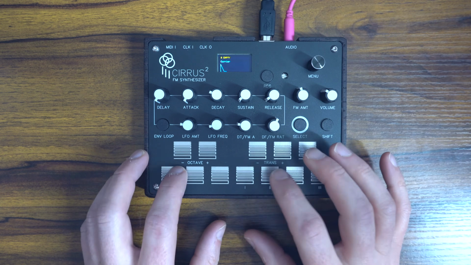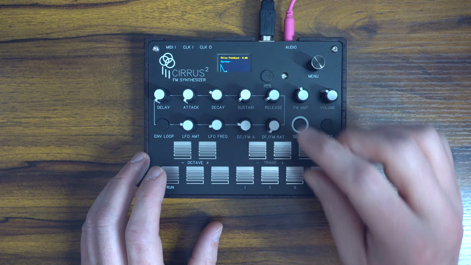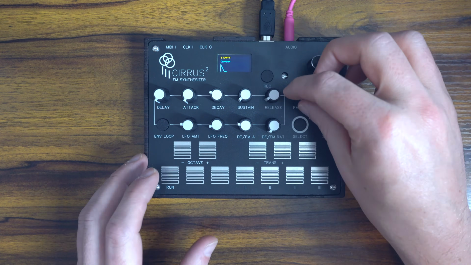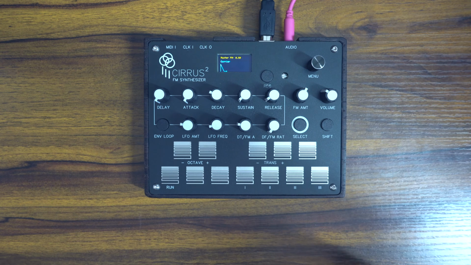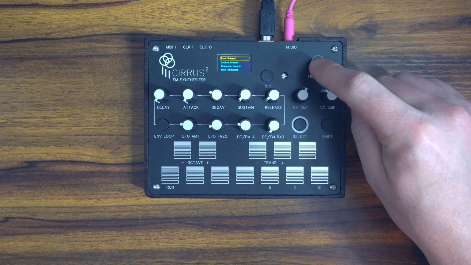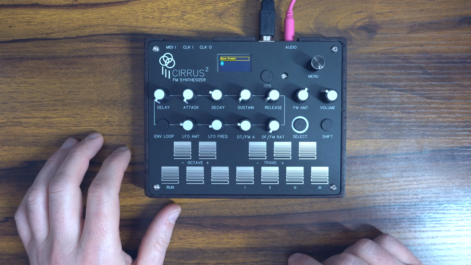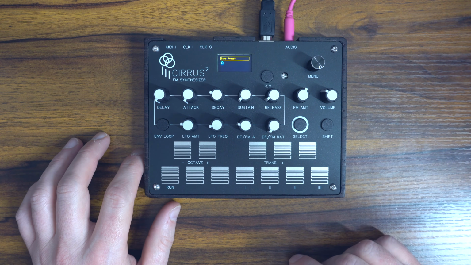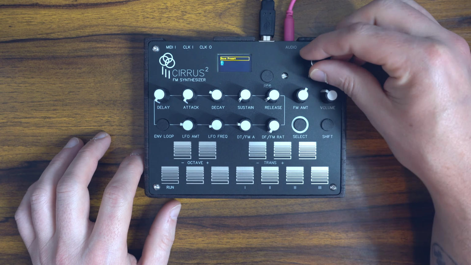So not a whole lot of options here, but let's just go through. Let's go back, go to an empty slot. Say we really like this for some reason and wanted to save it. Let's go into save. The way you select the letters is with the encoder.